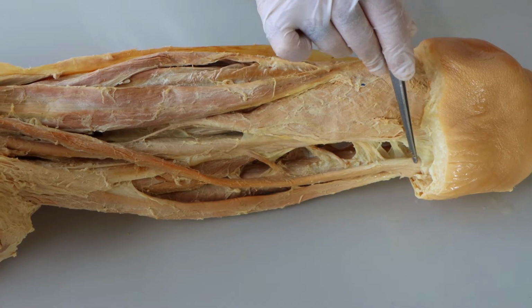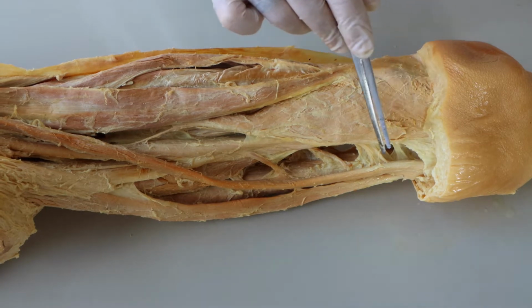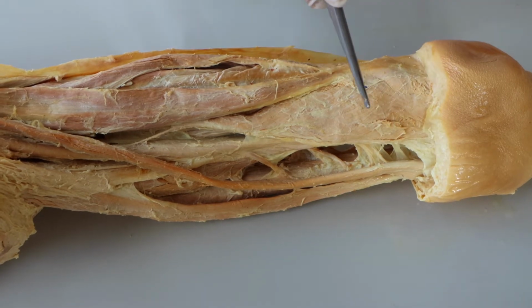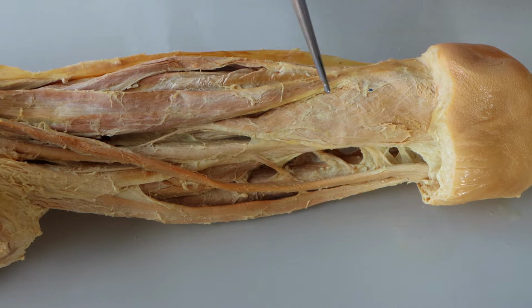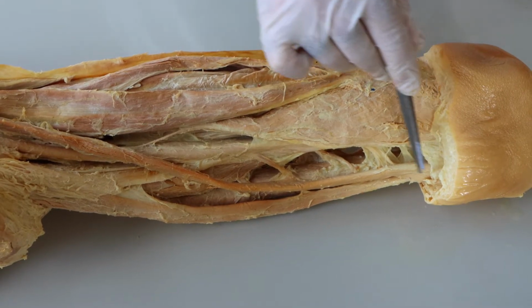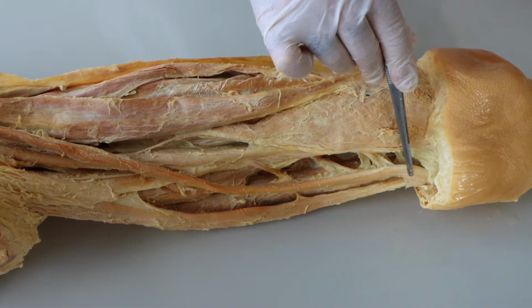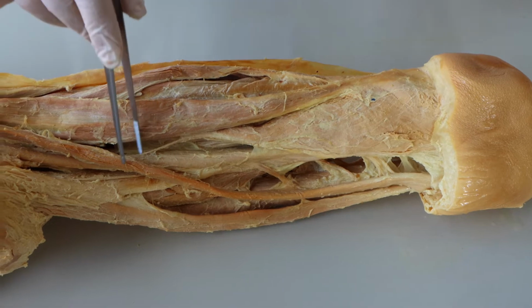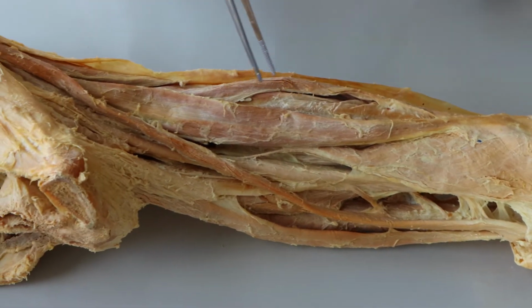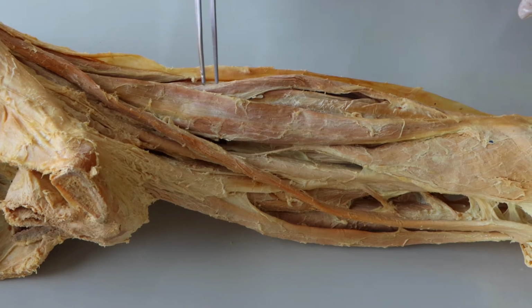That is called pes anserinus major. It's the place that is inserted finally to the medial condyle of the tibia, medial to the tibial tuberosity, and is the place for the insertion of the three muscles.